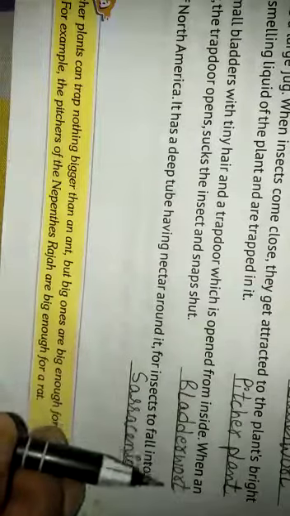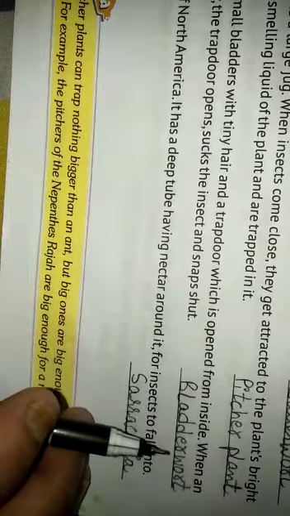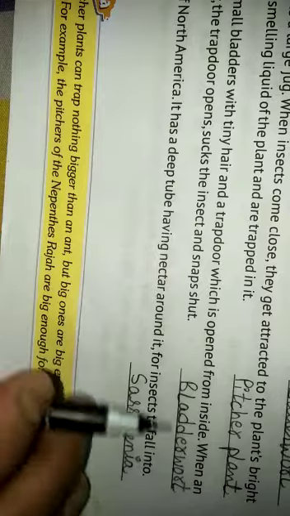It is bladderwort, BLADDER, bladder, WORT, wort, bladderwort.